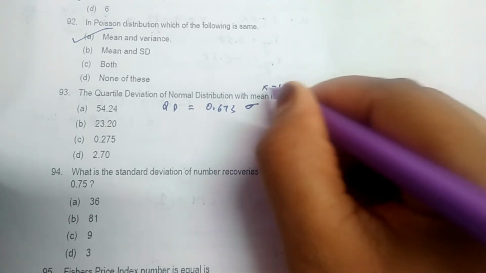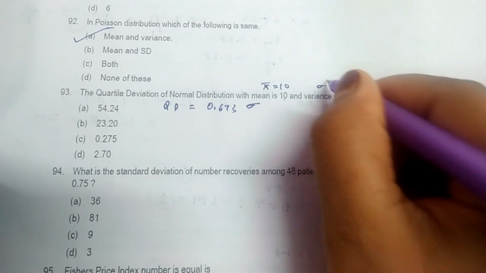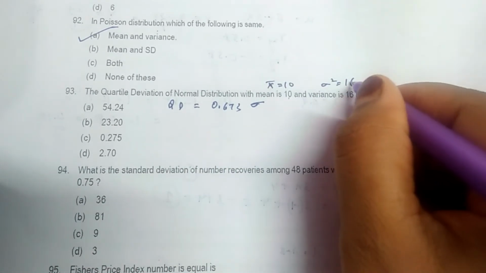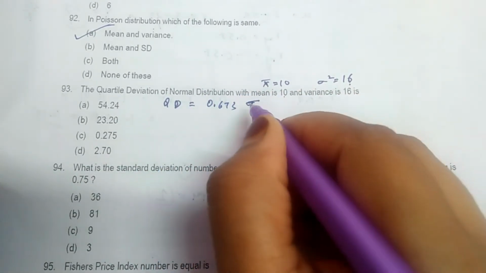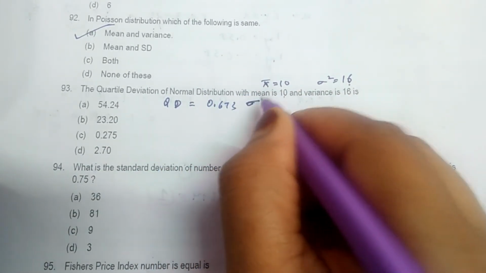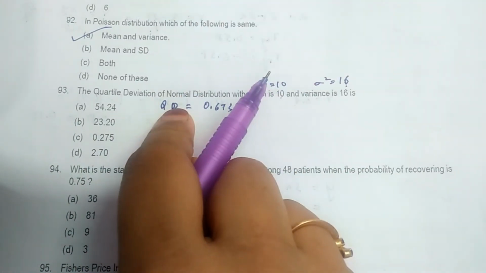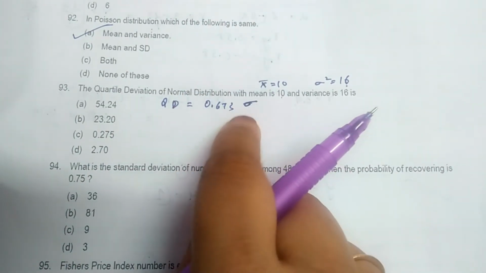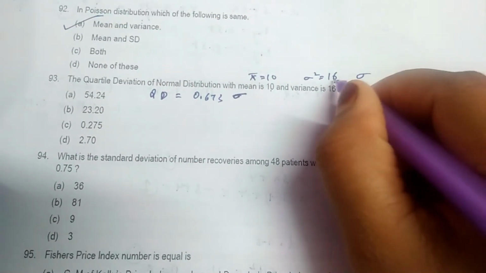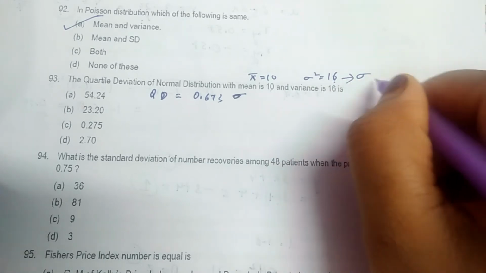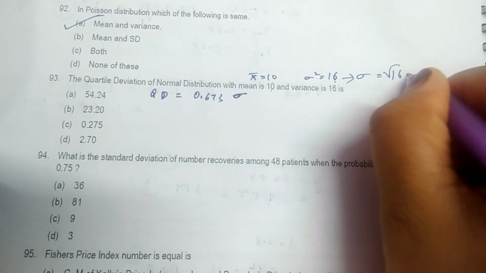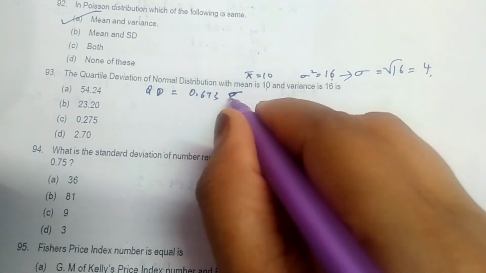The x bar is given as 10 and the variance is given as 16. The quartile deviation is 0.673 of the standard deviation. To get the standard deviation, it is equal to root 16, which is equal to 4. Standard deviation we are taking as 4.